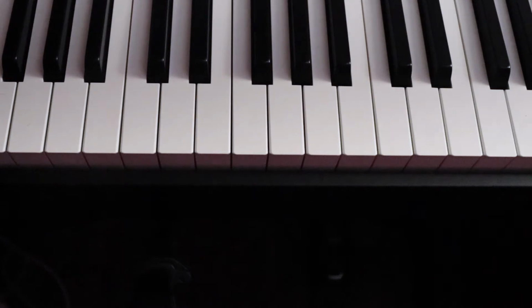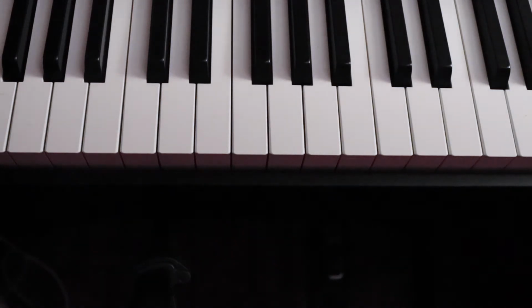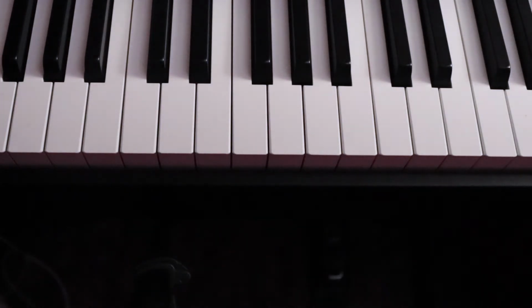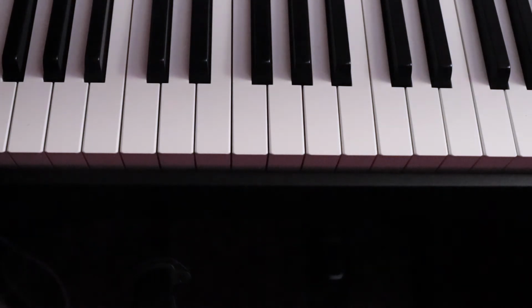The 12 notes on the piano is all you need to learn to play the piano, because yes, there's 88 keys, but those 12 notes just repeat themselves. They're just an octave higher.